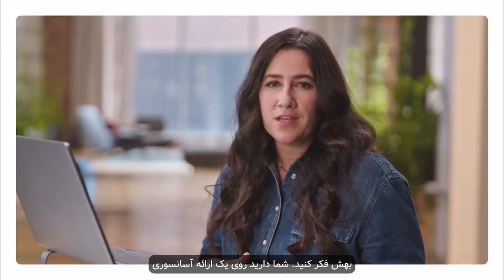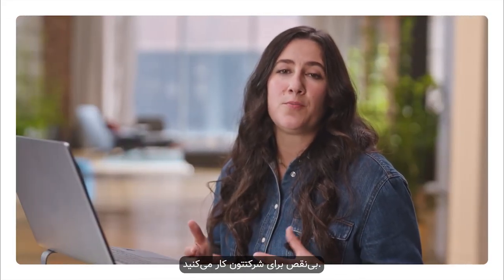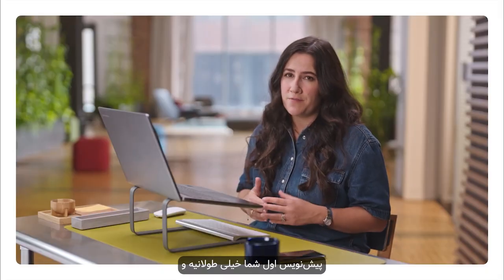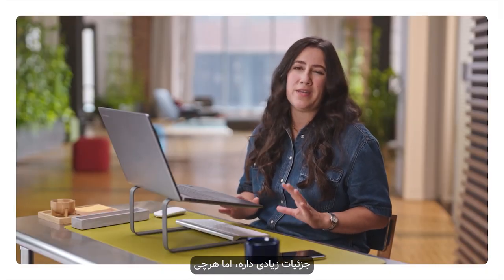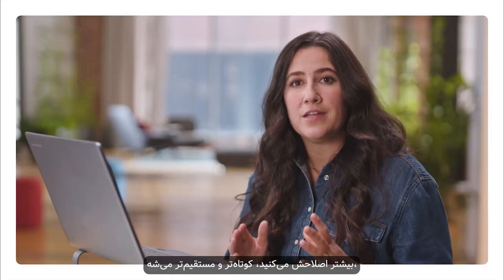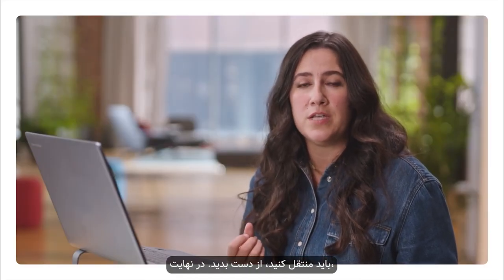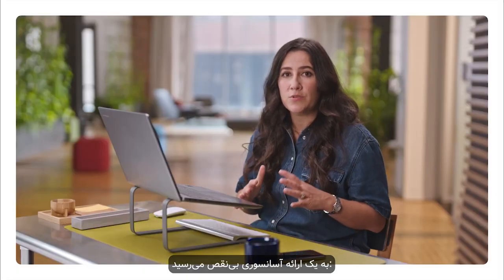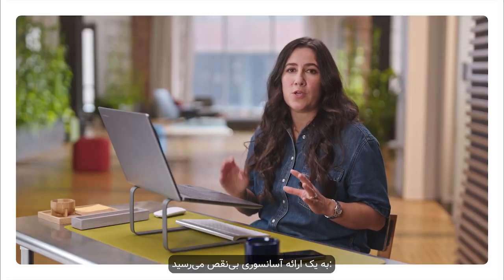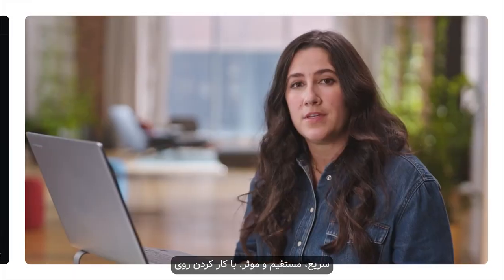Think of it this way. You're working on the perfect elevator pitch for your company. Your first draft is way too long and includes too many details. But as you refine it, it gets shorter and more direct, all without losing the important points you need to get across. Eventually, you land on the perfect elevator pitch, quick, direct, and effective.